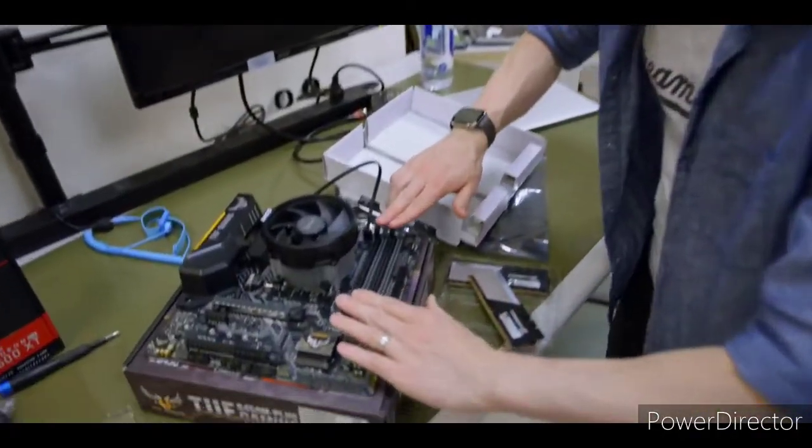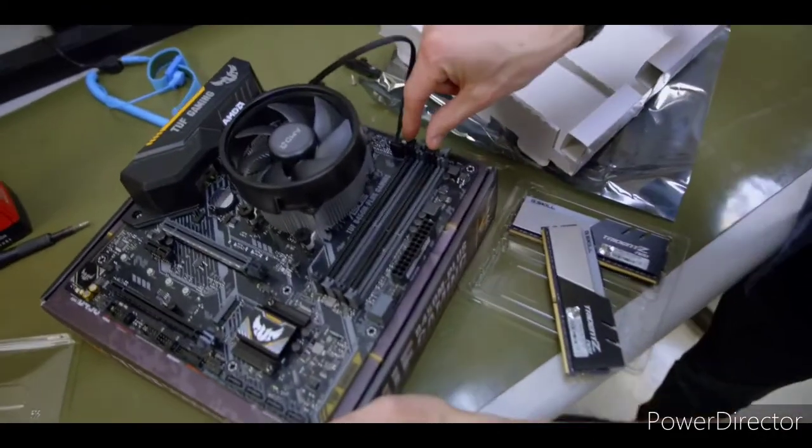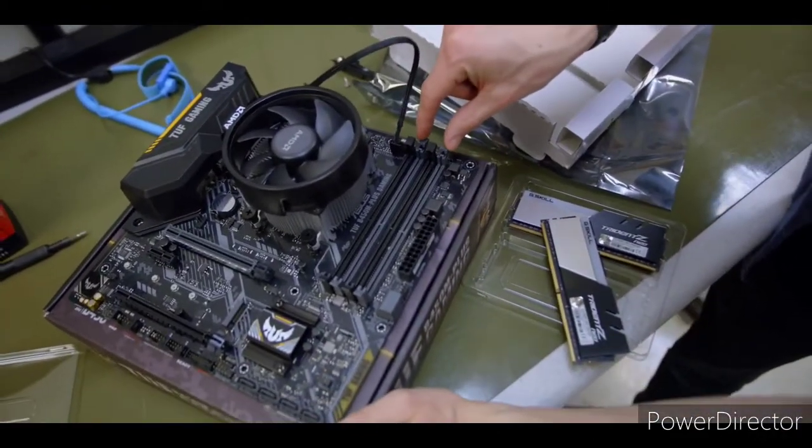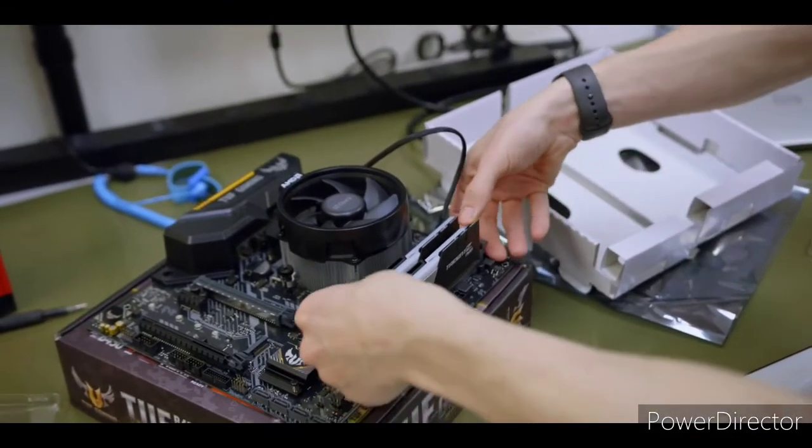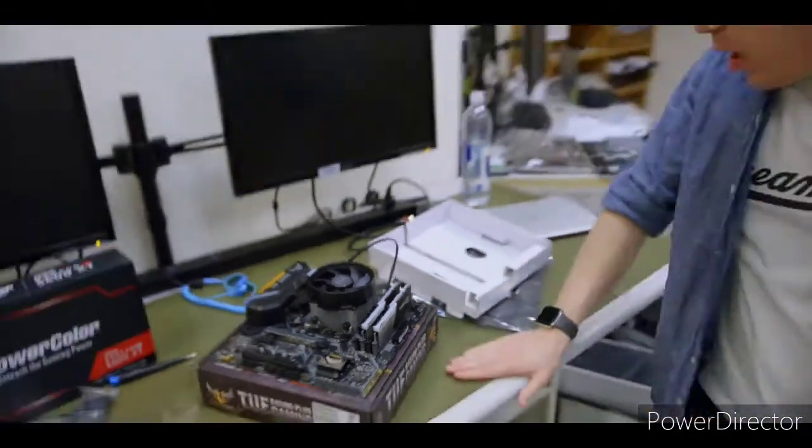See here that we have 4 DIMM slots, which is the standard. We have these 2 black, so it's 1 and 3, and then we have these 2 gray, which are 2 and 4. Drop it in the slot, and then 3, 2, 1, push, and there is our RAM install.